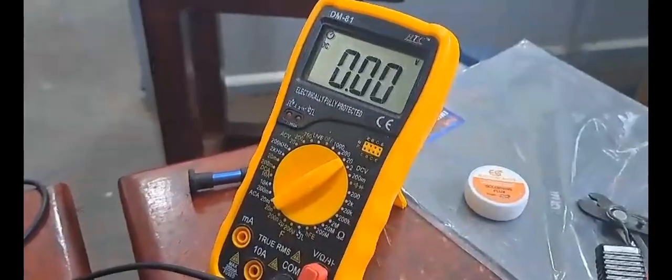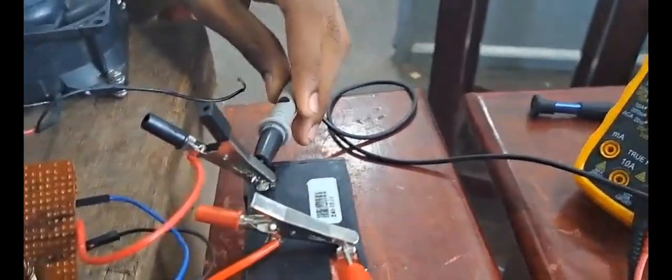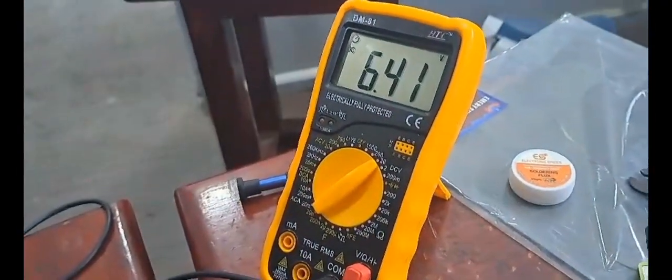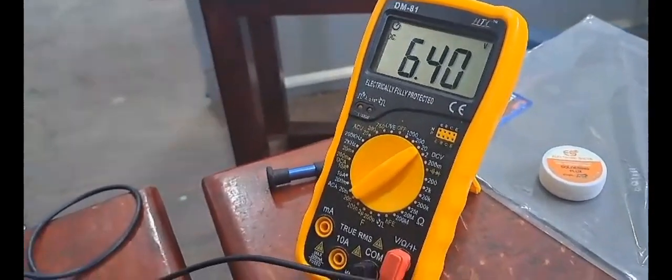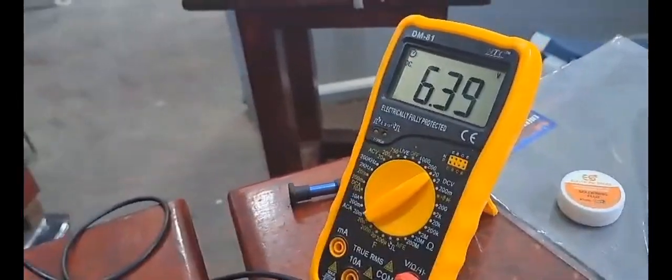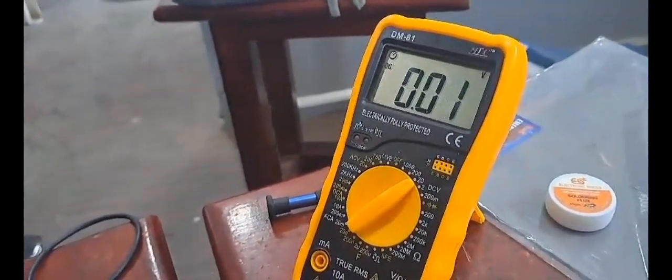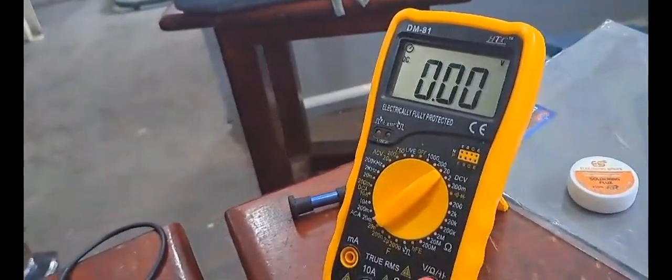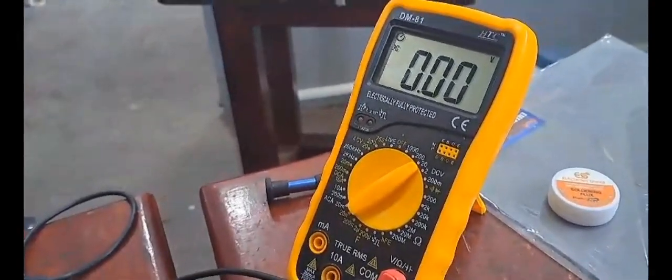So this is the battery voltage. Both the multimeters are connected to the battery, and we can see the battery is at 6.41 volt, approximately 6.4 volt. This is the OCV condition, under no load. Now we'll be connecting to the main circuit with the PWM signal given. So now let's connect it.